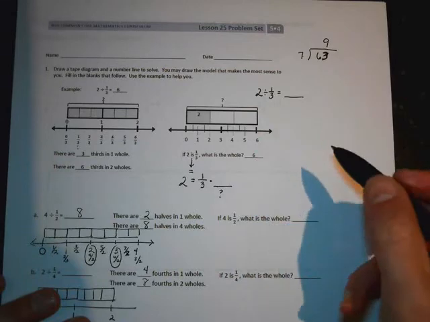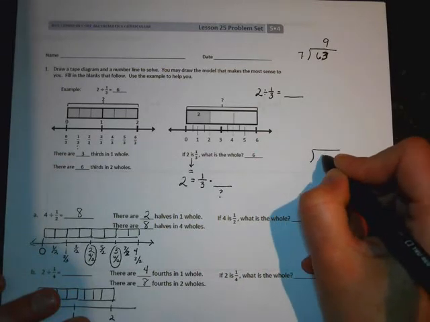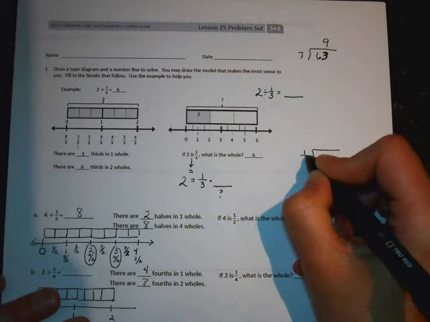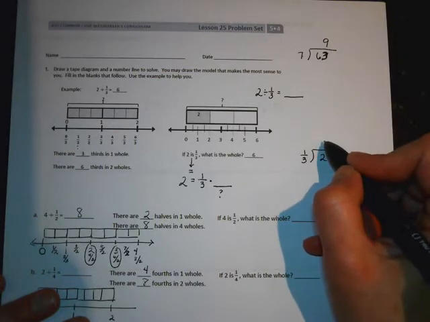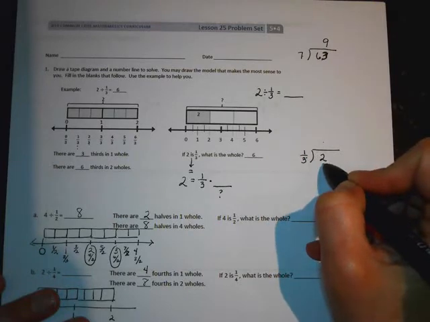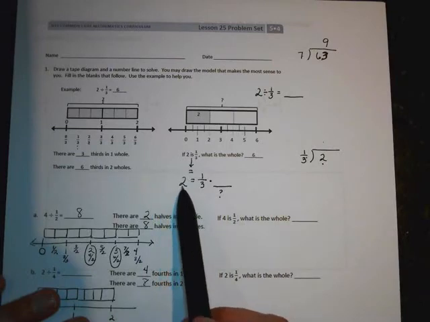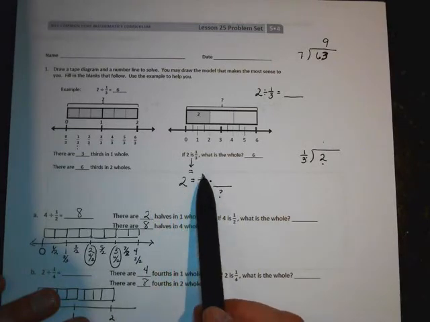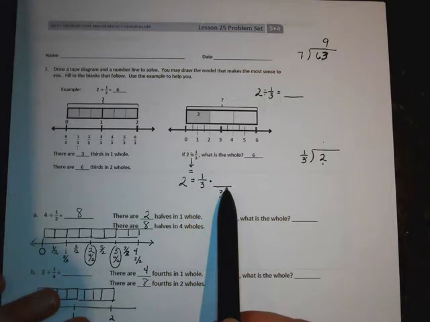Do you see it? I know this looks weird, but they're saying 2 divided by 1/3, and then here's their question mark. This is my, if you want to call it an X, you can, but they're looking at it as what times 1/3 is going to give us 2. All right? So they're saying 2 is equal to 1/3 of what?